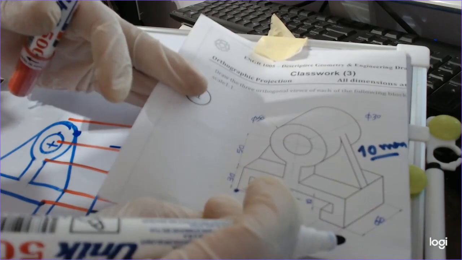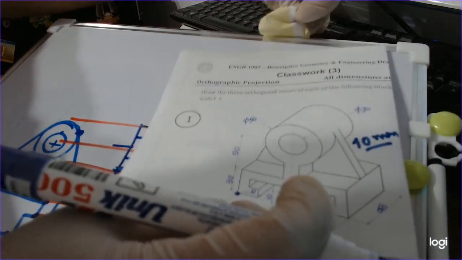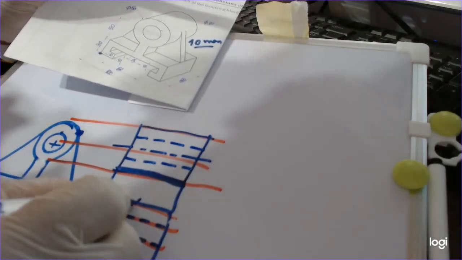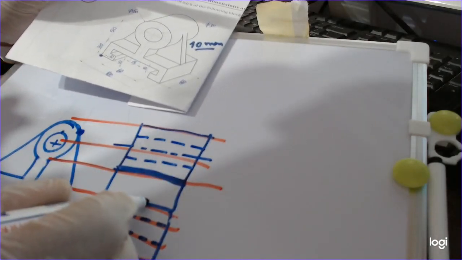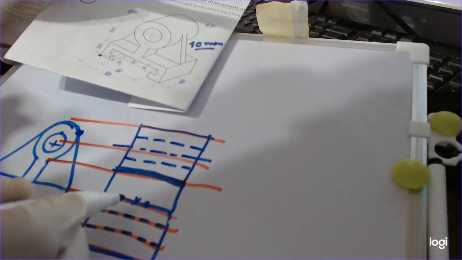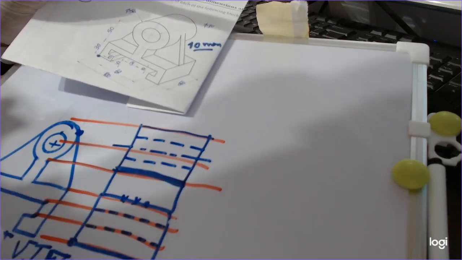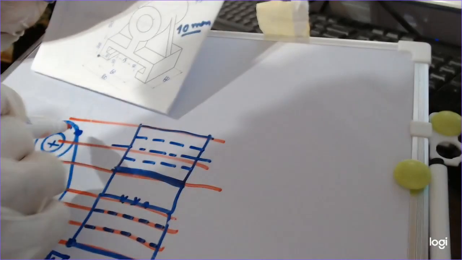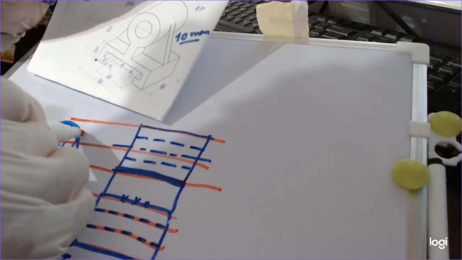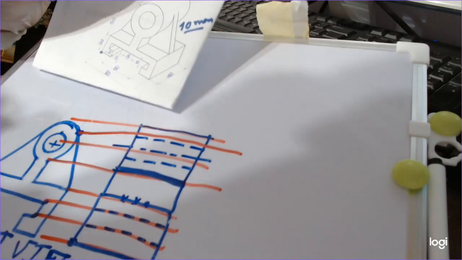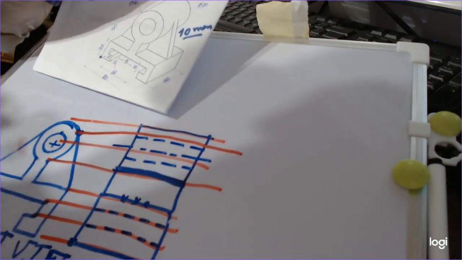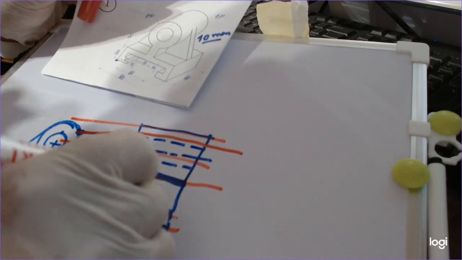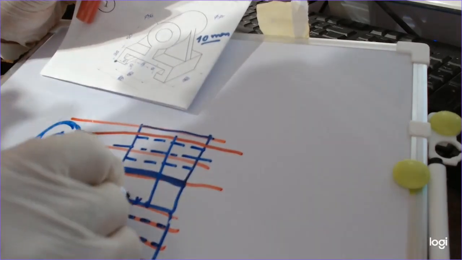Okay, so from the midpoint I will draw 5 millimeters here and 5 millimeters there, and I'll go up until the projection of this point. Okay, so I'll take a projection here from this tangent point. Okay, and then I'll go up and go up here.